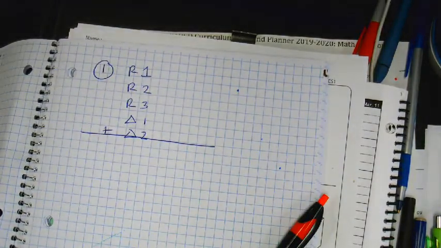So for number 1, tell me what is rectangle 1's area, rectangle 2's area, rectangle 3, triangle 1, and triangle 2. I'll give you a clue. The triangles are the same.